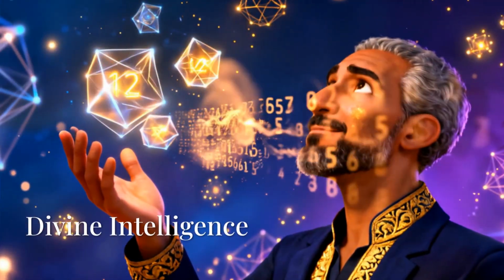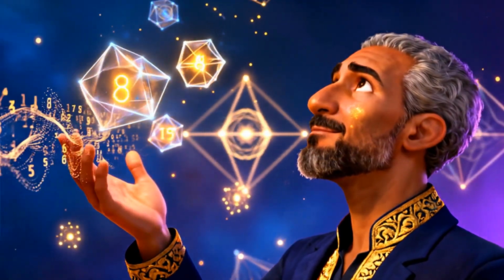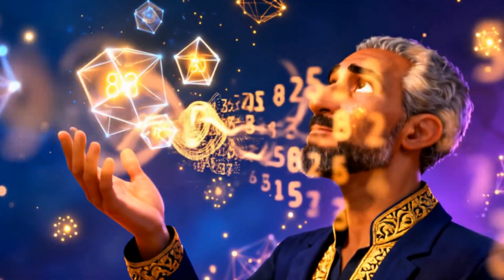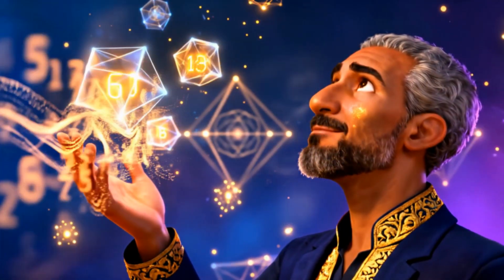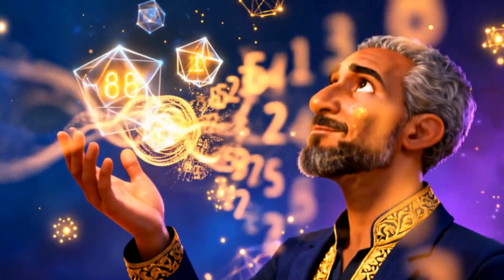MetaV teaches us that numbers are not abstractions. They are alive, they pulse, they communicate, they wait for recognition. When the 17th term was discovered, it wasn't found in the way one finds a fossil. It was revealed because consciousness was ready to see it.